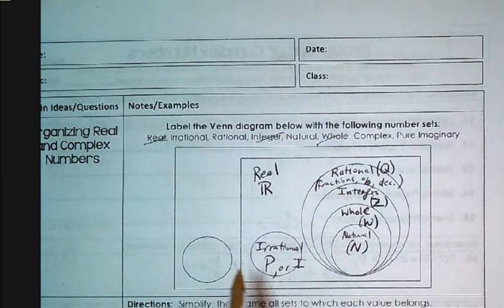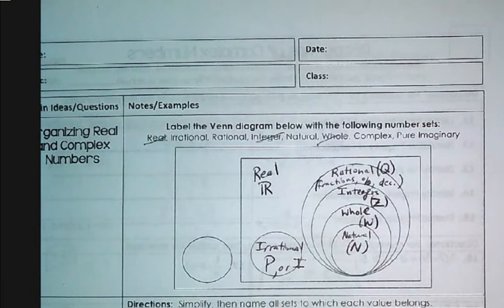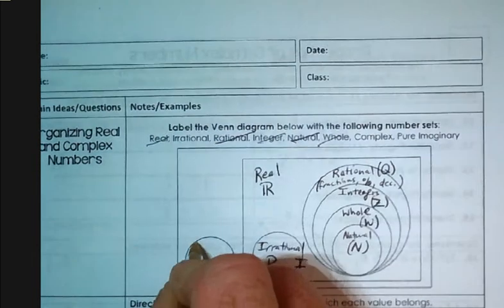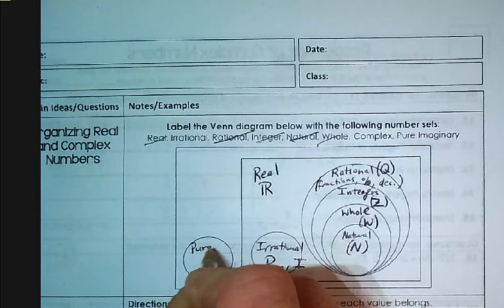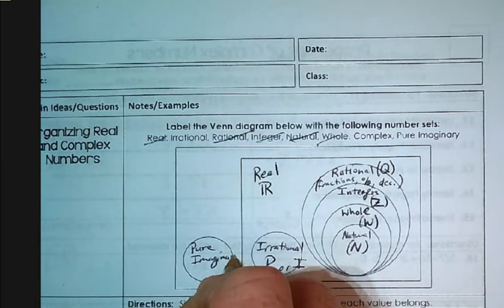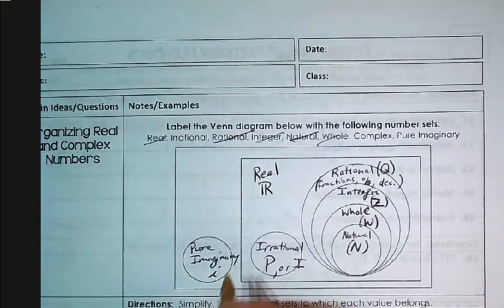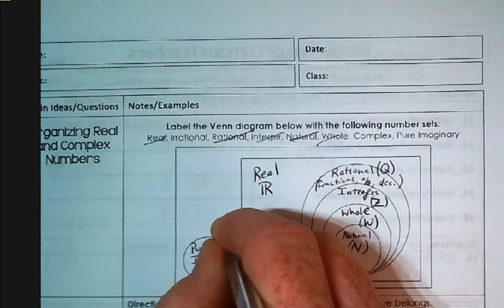All right, now, outside of the real, we have the imaginary. So the imaginary consists of pure imaginary, which we know involves a lowercase i. There may be a special symbol for pure imaginary, but we're just going to say PI for right now.